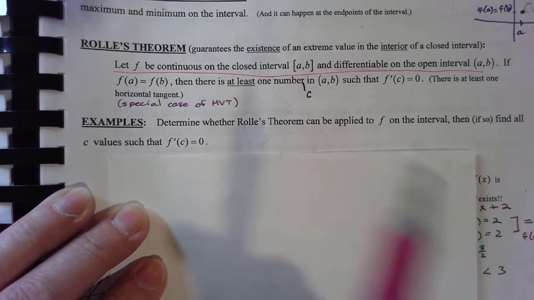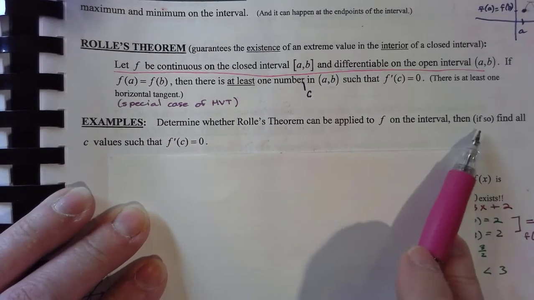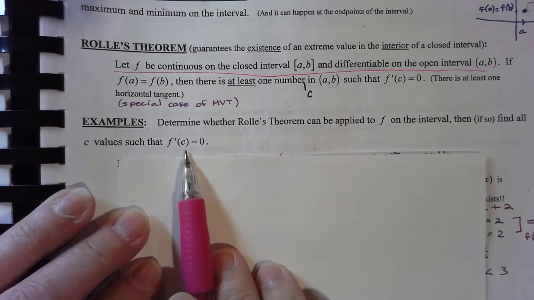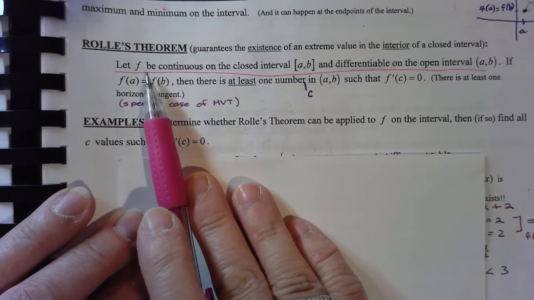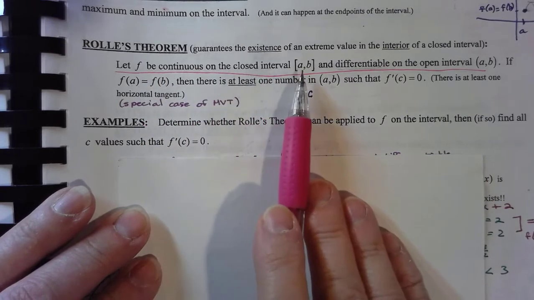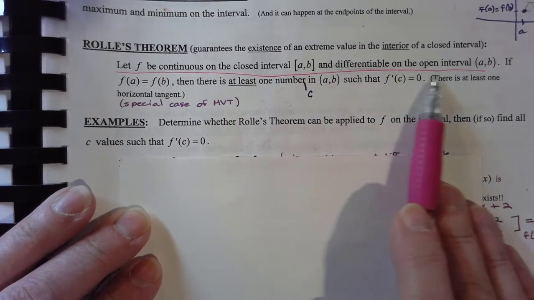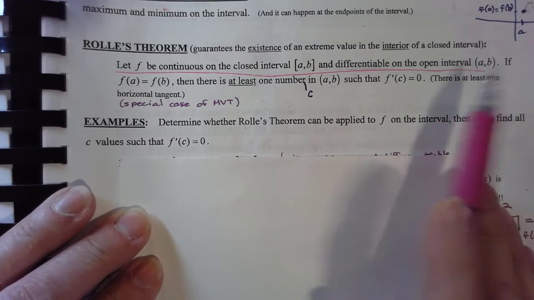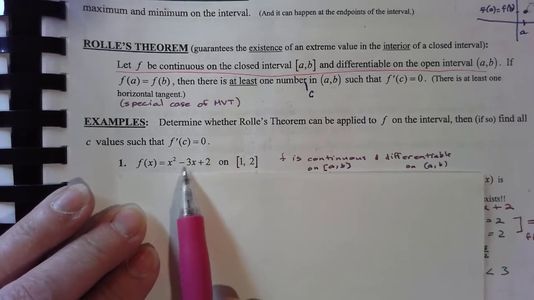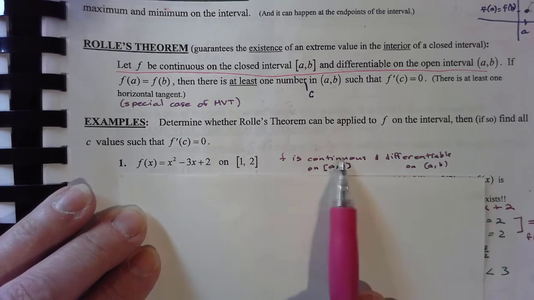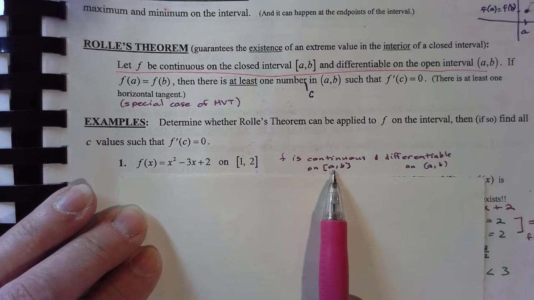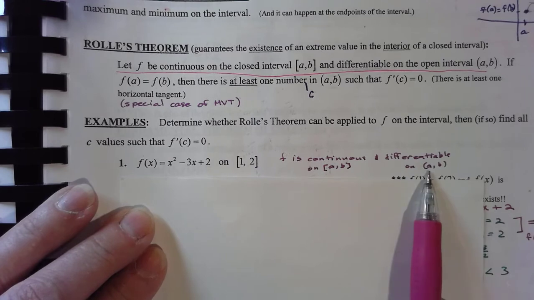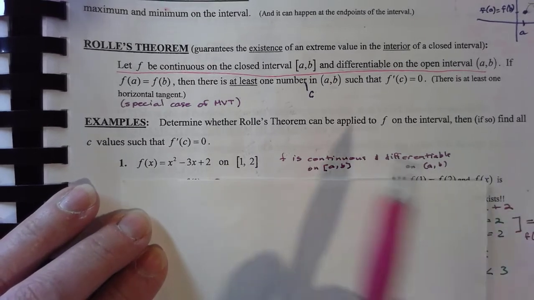Examples. Determine whether Rolle's theorem can be applied to f on the interval. Then, if so, find all c values such that f prime at c equals 0. So Rolle's theorem states that the function must be continuous on the closed interval and differentiable on the open interval. Those are the conditions that must exist before you can apply the rest of the theorem. So here we have a polynomial function. It is continuous on the closed interval because polynomial functions are, and they're also smooth, and so they are differentiable on the open interval.